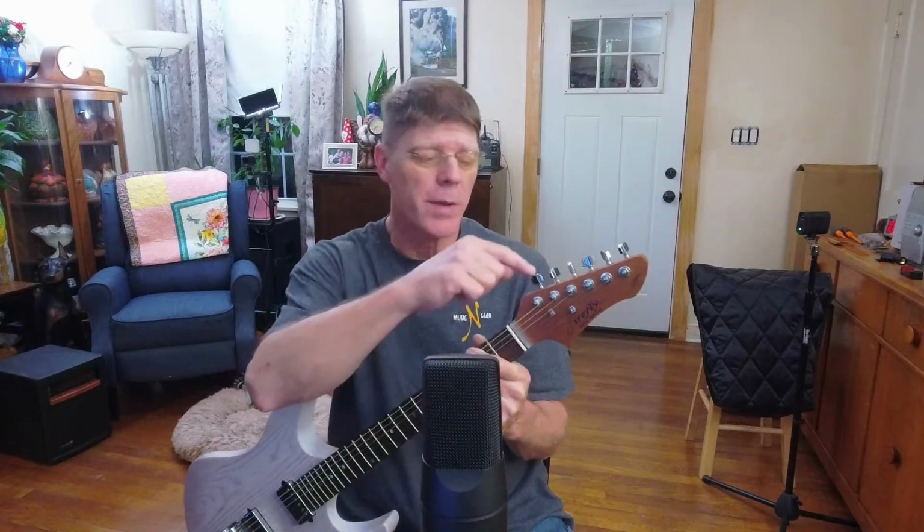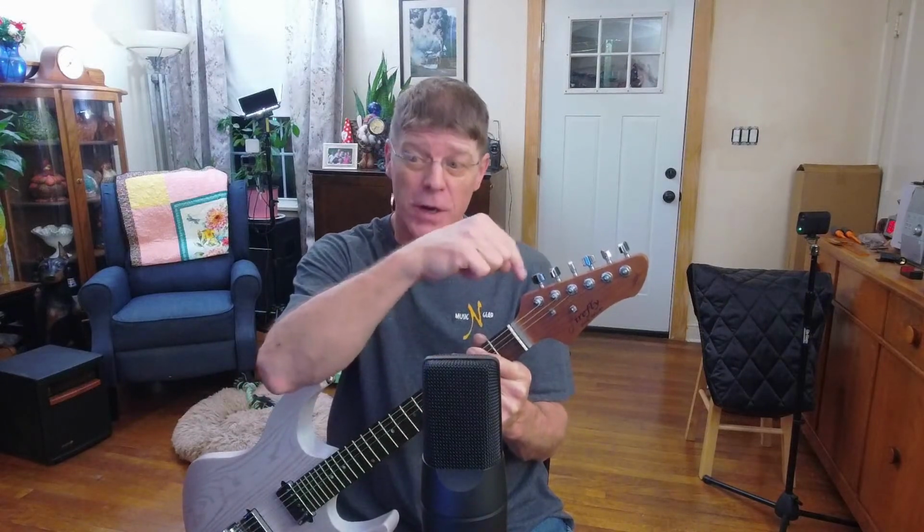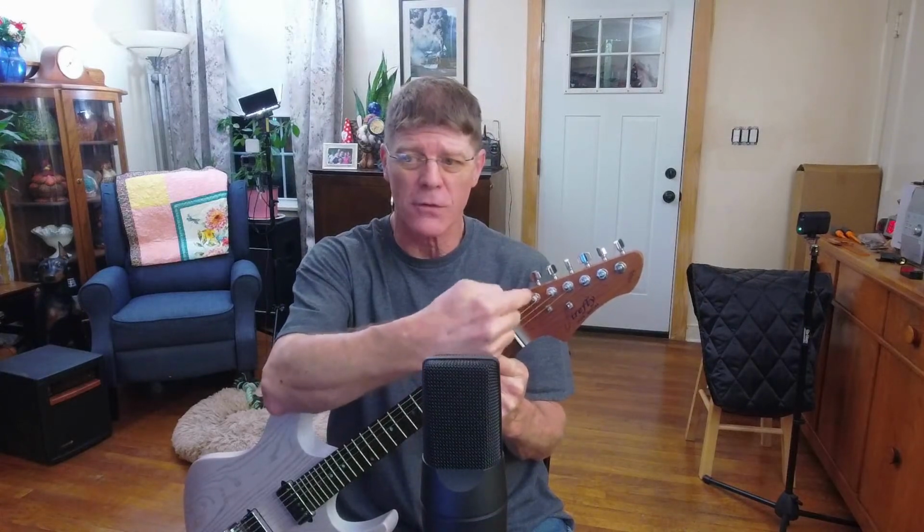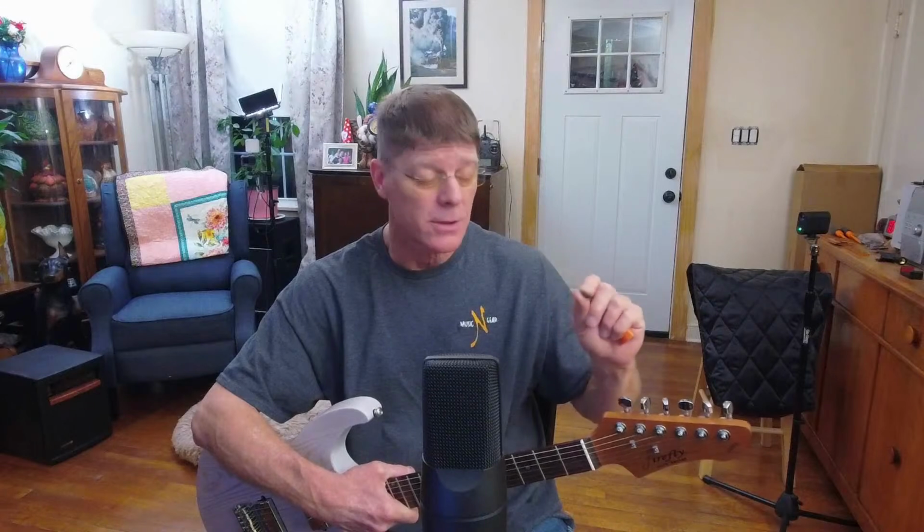18 to 1 would be you'd have to turn this 360 degrees 18 times to get one full revolution of your pin, 360 degrees. The higher the ratio, the more precise this tuning key will be, and the less likely chance of it popping in the gears.